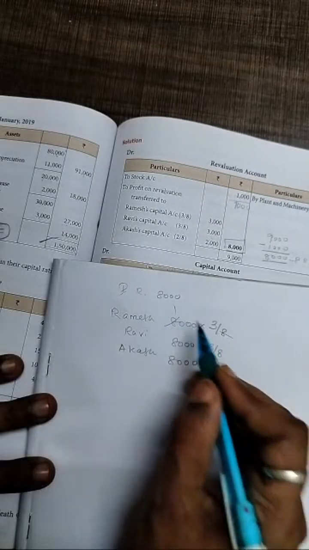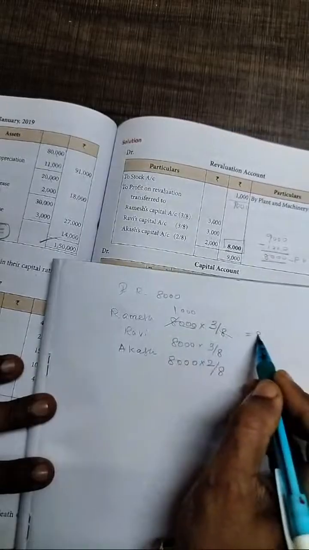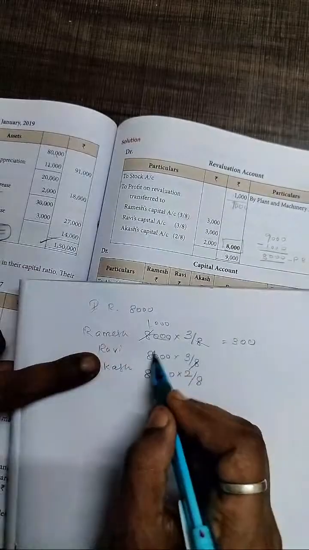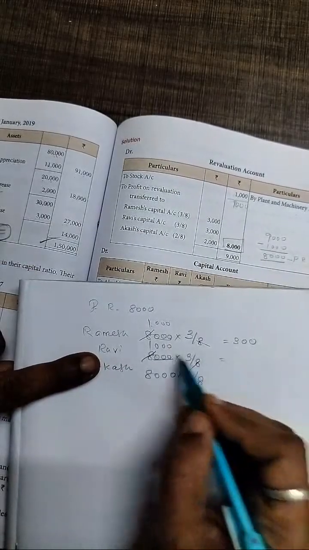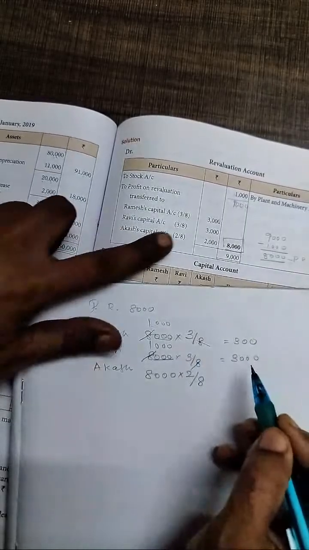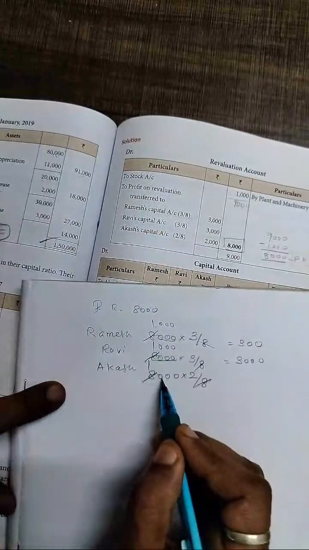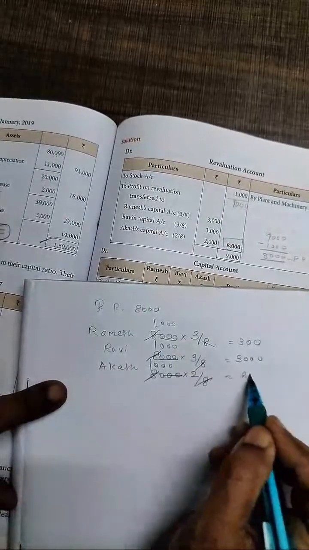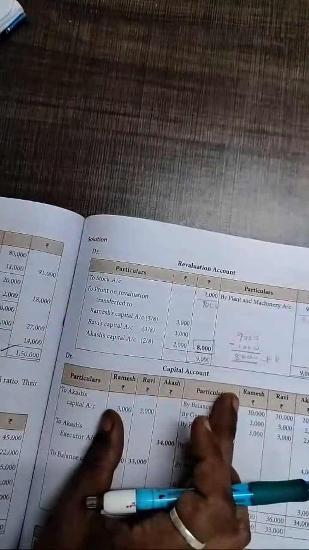Let's cancel it. 8 cancels one time, so we have 1,000 here. 1,000 into 3 is 3,000 rupees, which goes to Ramesh's capital account. Similarly, 8 cancels one time, and 1,000 is to be added here. 1,000 into 3 is 3,000 rupees, which will be transferred to Ravi's capital account. And 8 cancels one time, 1,000 into 2 is 2,000 rupees, which will be transferred to Akash's capital account. Okay, so we prepared the revaluation account.